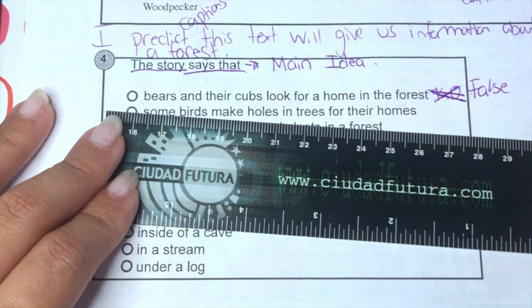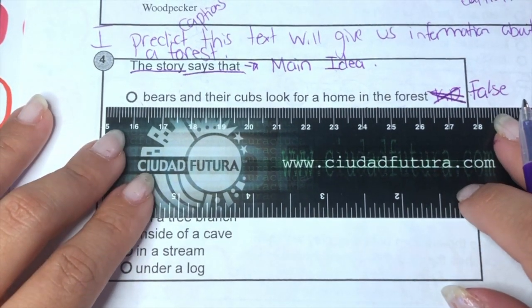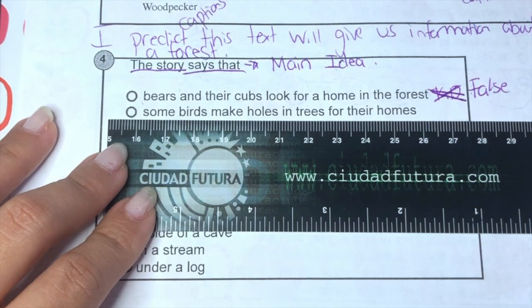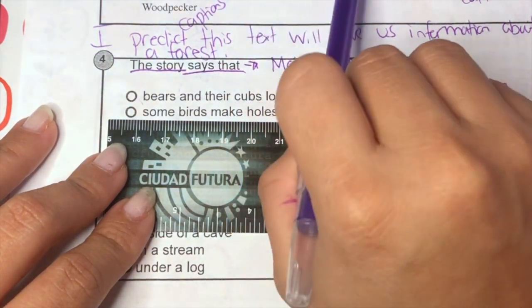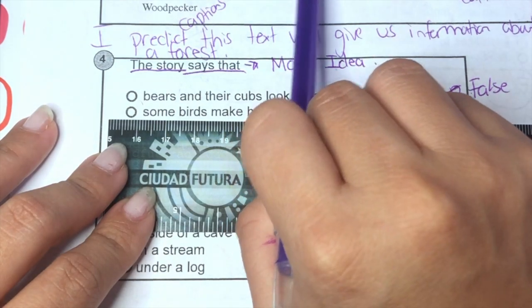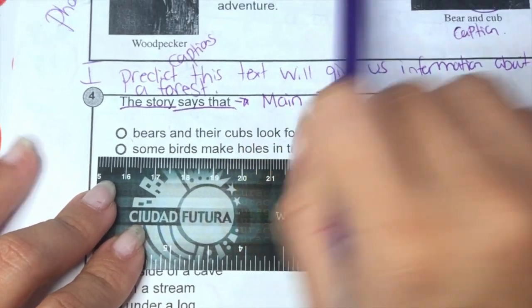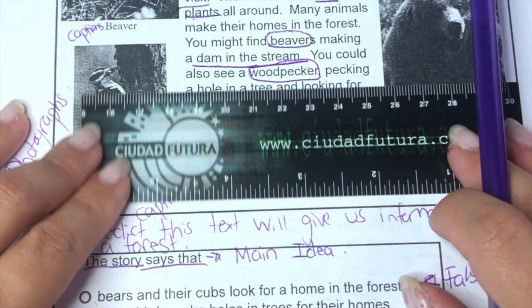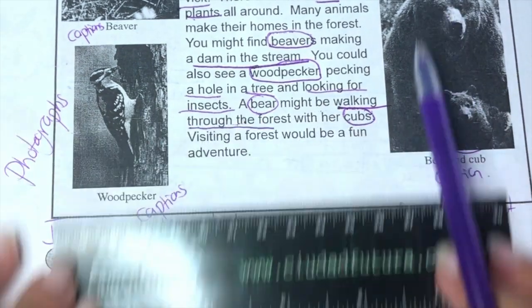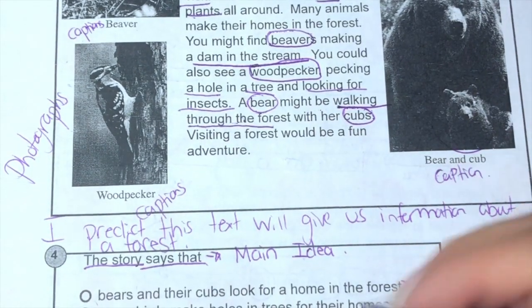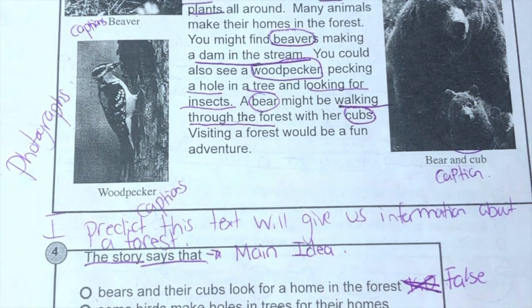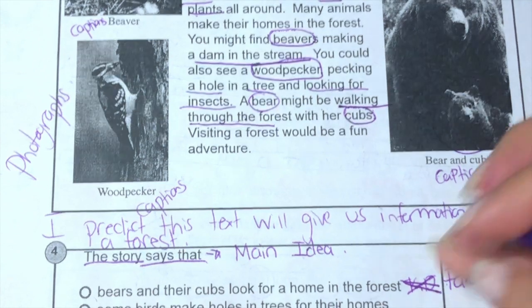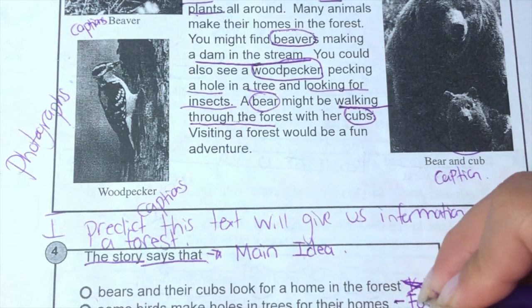We can't even label that a key detail. That's false. Some birds make holes in trees for their homes. Let me see. You could also see a woodpecker pecking a hole in the tree and looking for insects. No, they're not making their homes in a tree by making holes. They're looking for insects. That's also false.